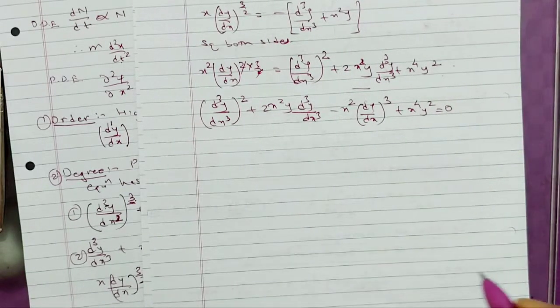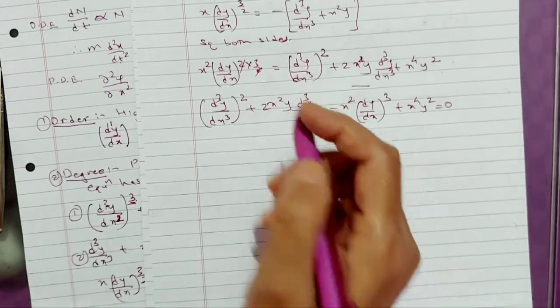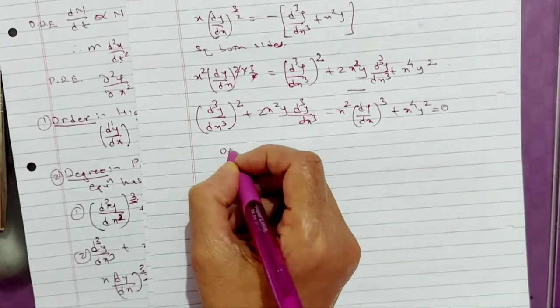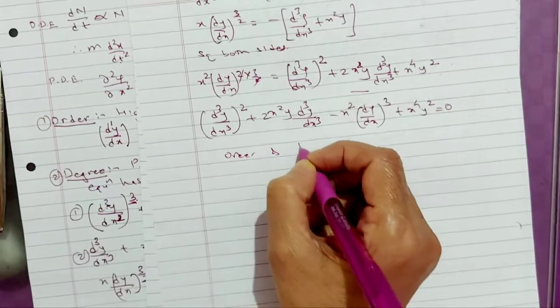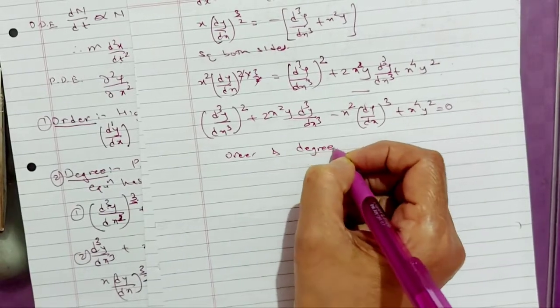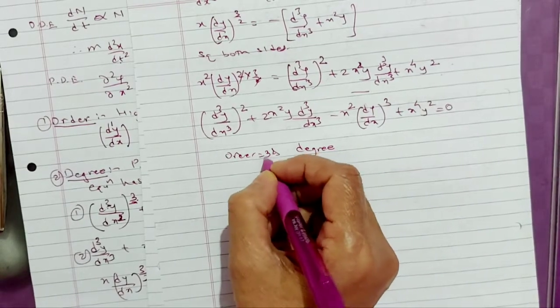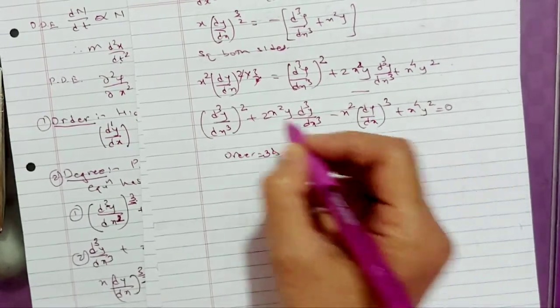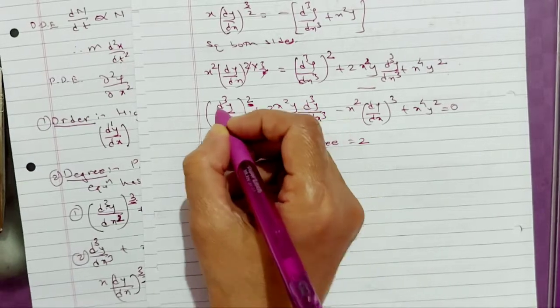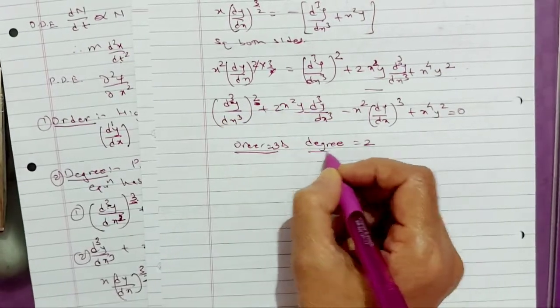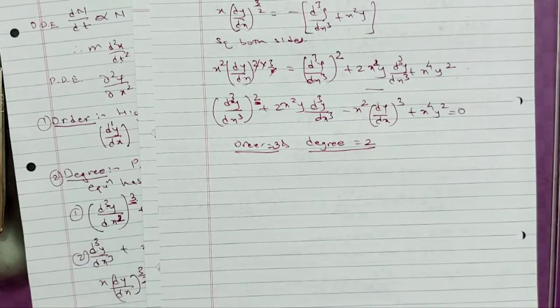Now the equation is arranged properly. In this case, the order is 3 and the degree is 2. Degree is 2 and order is 3. This is the way we will be solving the numericals over here.